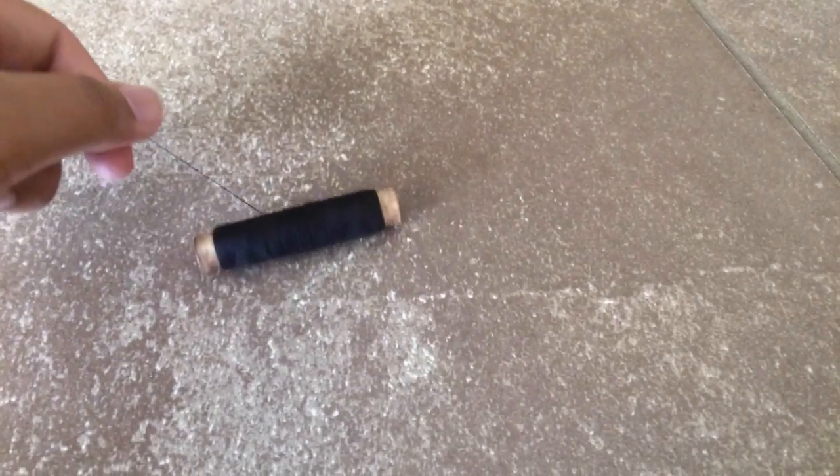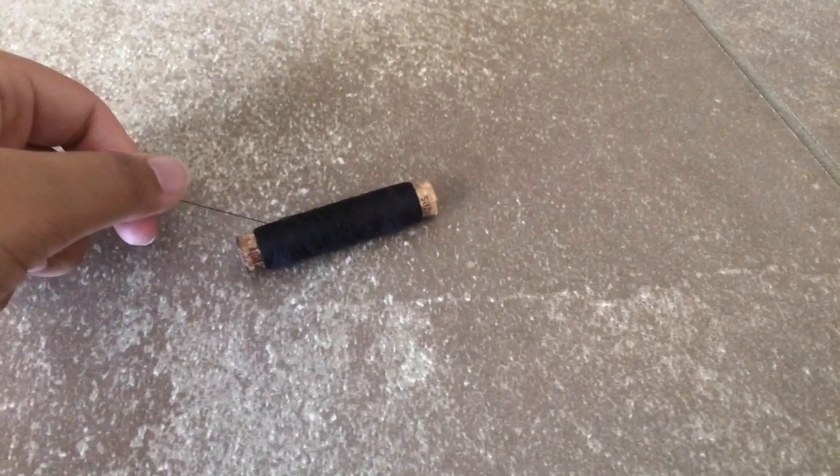So how come when I drag the spool at a low height, it follows my hand, but when I drag the spool at a high height, it goes away from my hand?